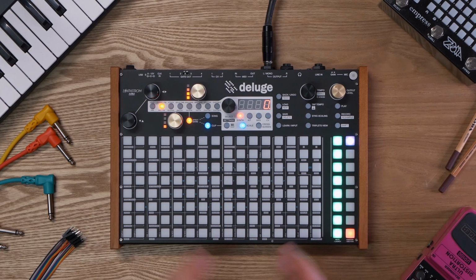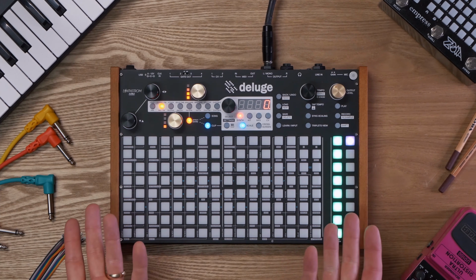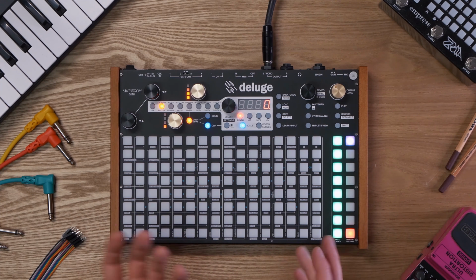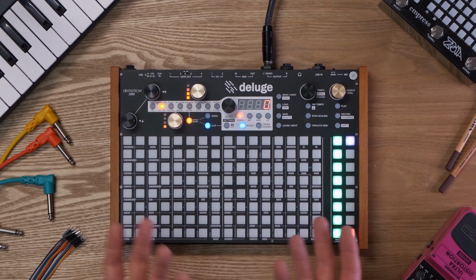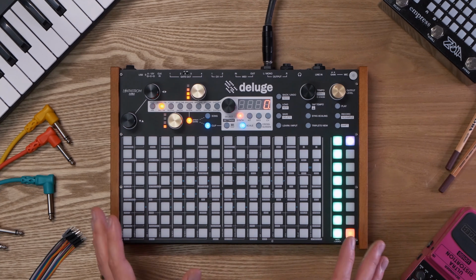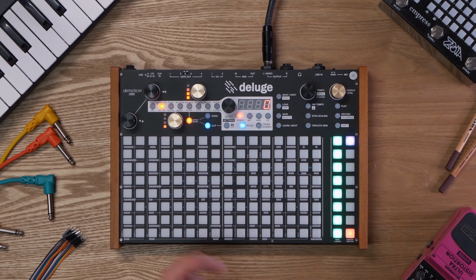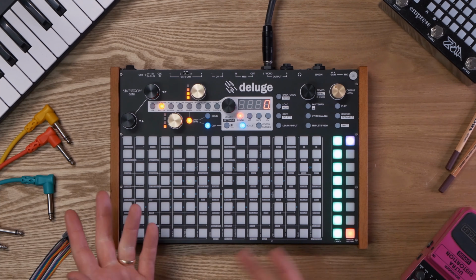Now, in very simple terms, subtractive synthesis is the idea of bringing in one or more oscillators and then filtering out the sounds and applying a few different effects to shape it into something that we want it to be. There are a lot of options available to us when we're creating sounds in the Deluge, and I'm hoping this video is going to cover all of them.